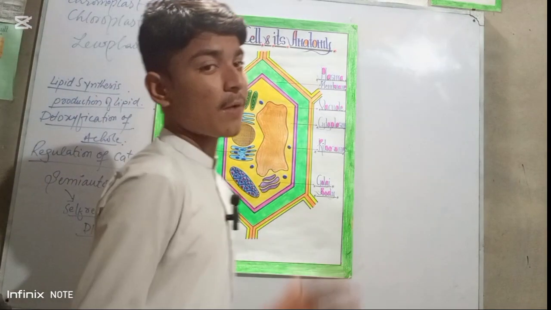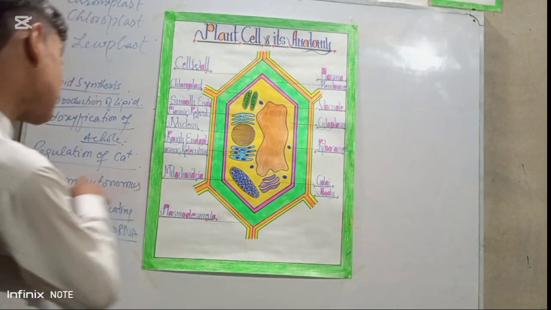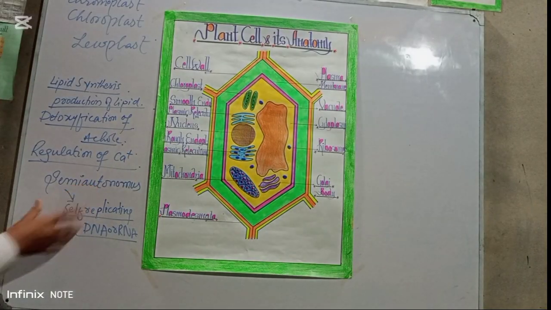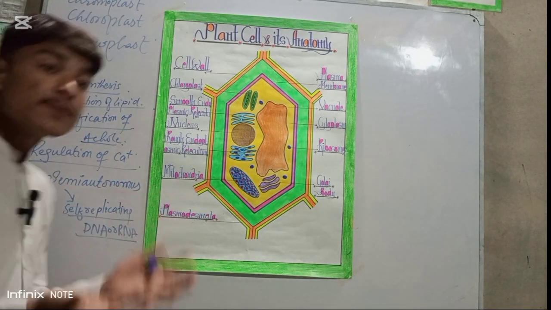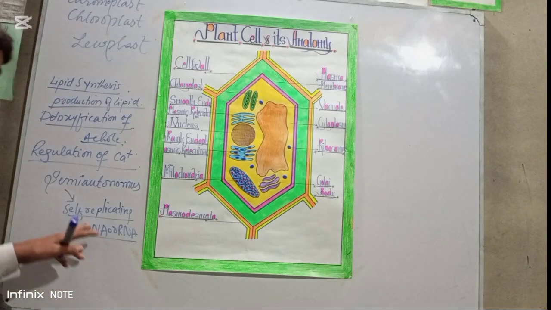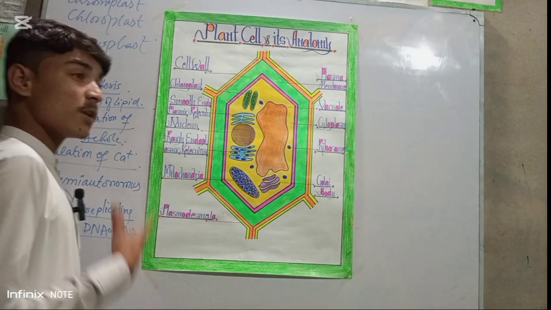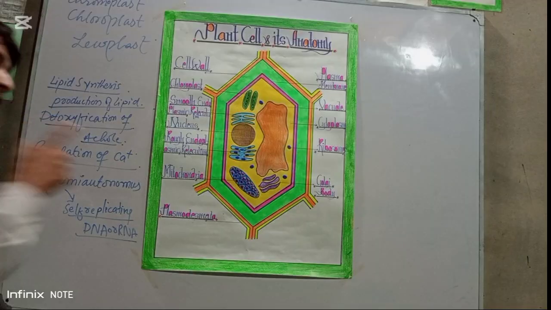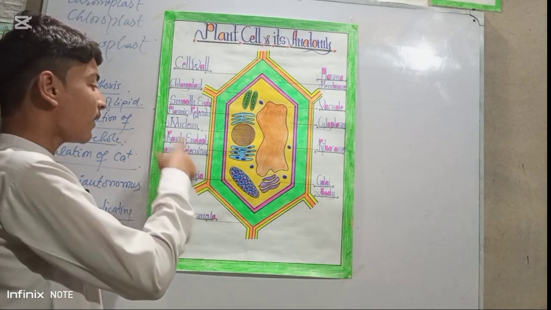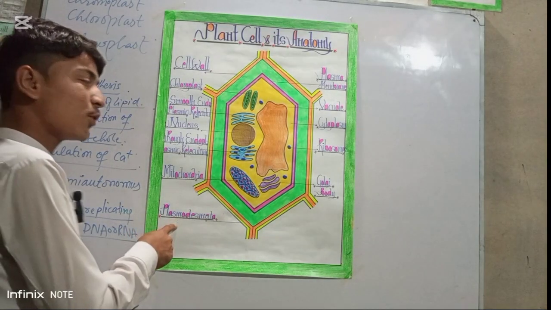Mitochondria is also known as the powerhouse of the cell because it produces energy. Mitochondria is also known as semi-autonomous. Why semi-autonomous? Because it is self-replicating. It has its own DNA and RNA, so it will replicate by itself. That's why it is known as semi-autonomous. It produces much energy through respiration. It is the only part of the cell which respires to produce energy.